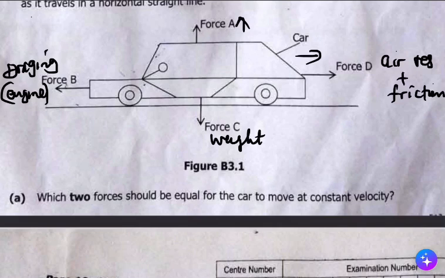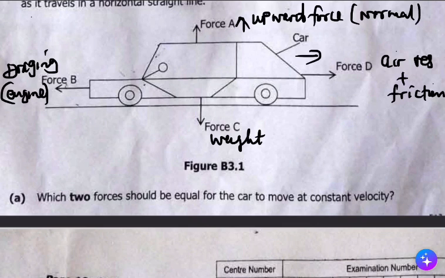The upward force, or sometimes the lifting force, or we can say normal force. These forces are acting on an object. This one is the upward one, and then we have the weight. Weight is the downward force, accompanied with gravity.